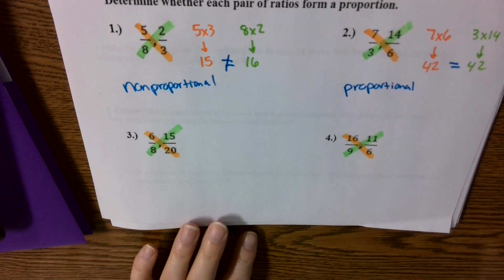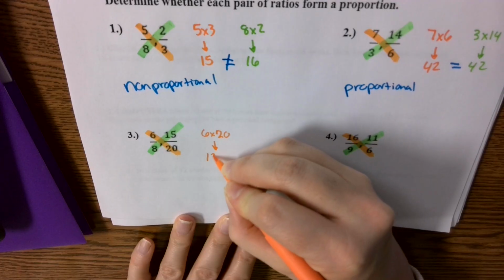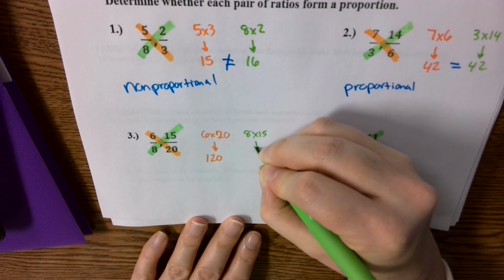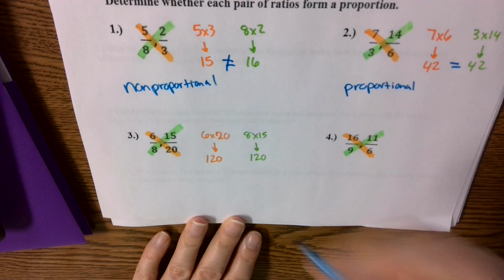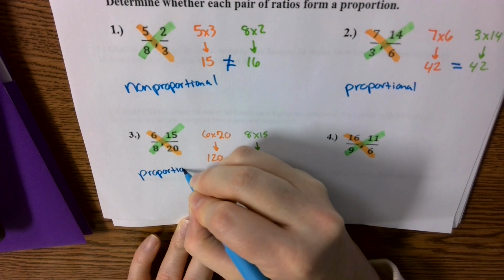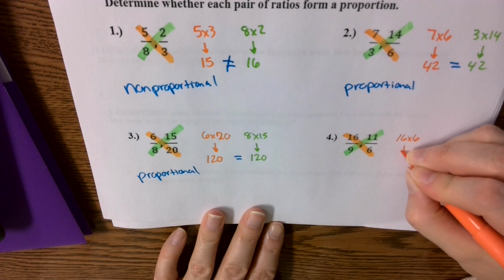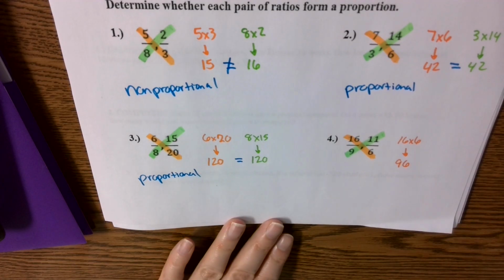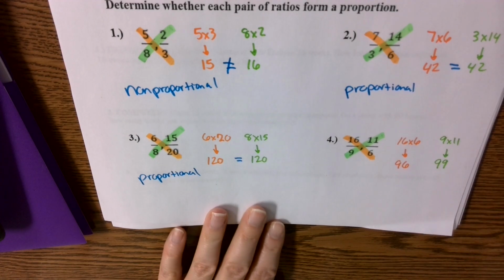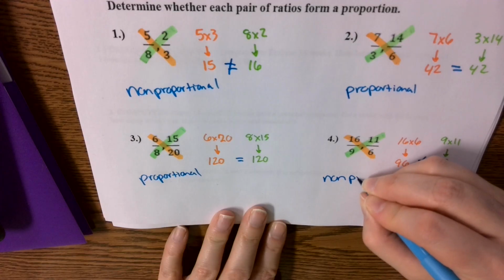Okay, for problem number 3, we did 6 times 20, and that comes out to 120. And then we have 8 times 15, which also is going to yield 120. Those are equal to each other, so it makes it proportional. And then our last one, we had 16 times 6, that's going to come out to 96. And then we have 9 times 11, which comes out to 99. Those are not equal to each other, therefore that is considered to be non-proportional.